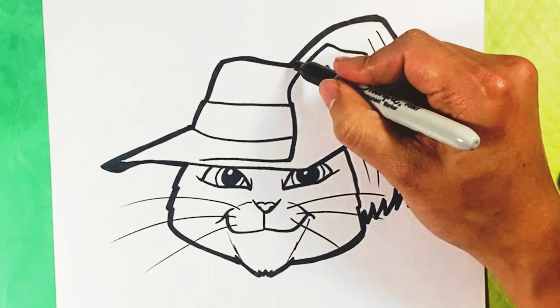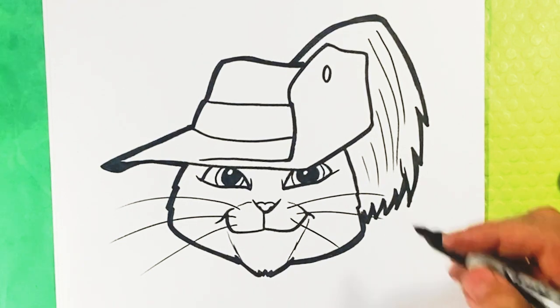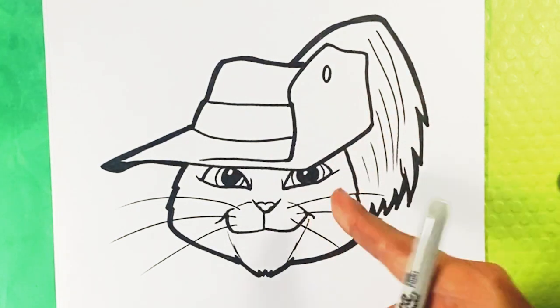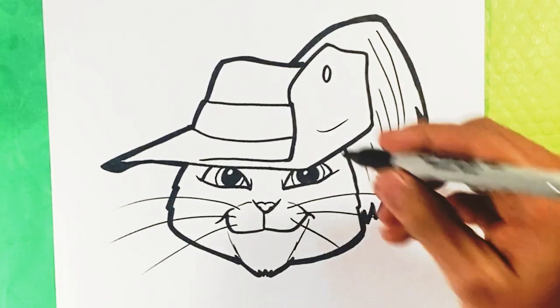Right there, you're creating a border around it, almost making it look like a sticker of some kind. You can put a little fold right here where he's folding the hat, like maybe a curve right there. And I can create some compression lines over here.